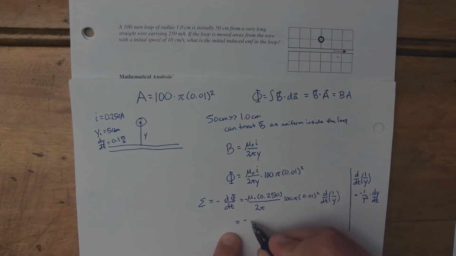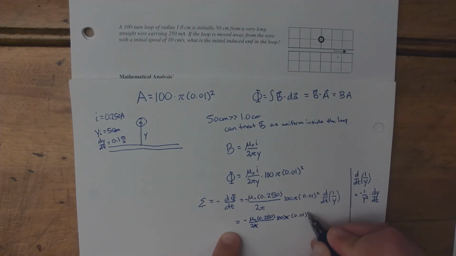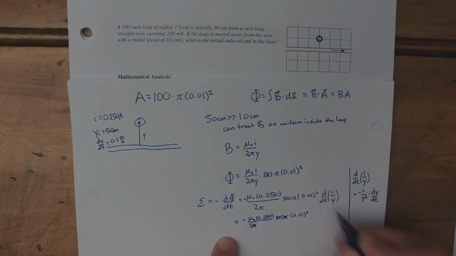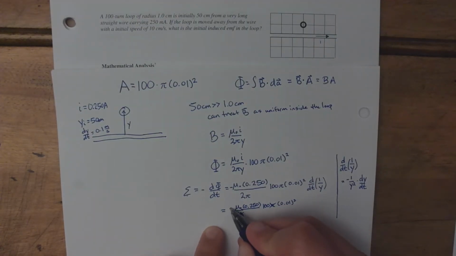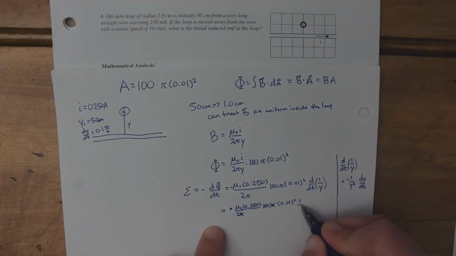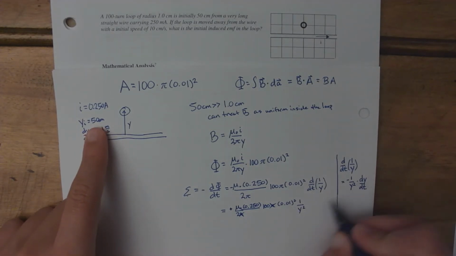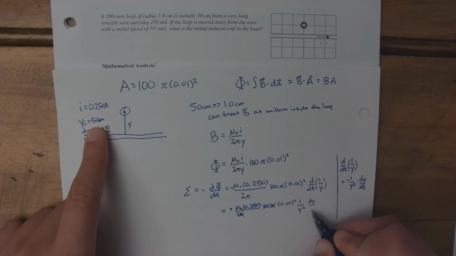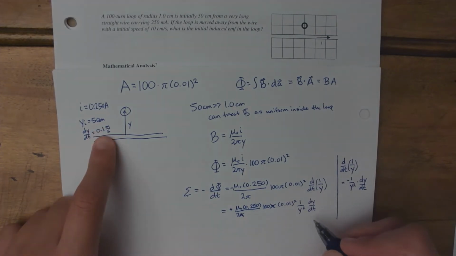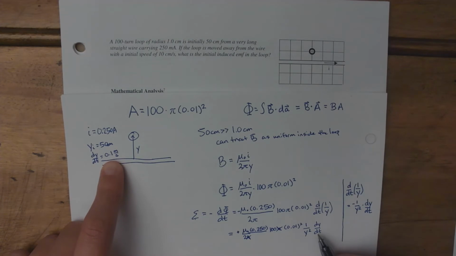And so we have negative mu naught over 2 pi times 0.250 times 100 times pi. Let's cancel that pi and that pi. And we have a 0.01 squared. Now for this, we have negative, so that's going to make that positive. We have 1 over y squared. And we have a dy dt. Dy dt is equal to 0.1 meters per second.